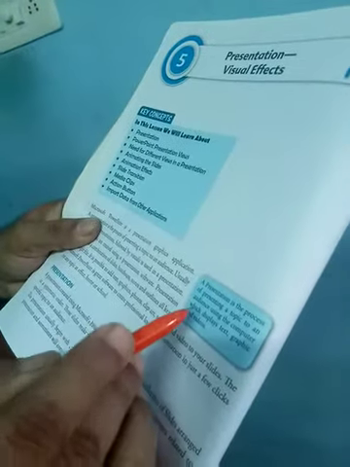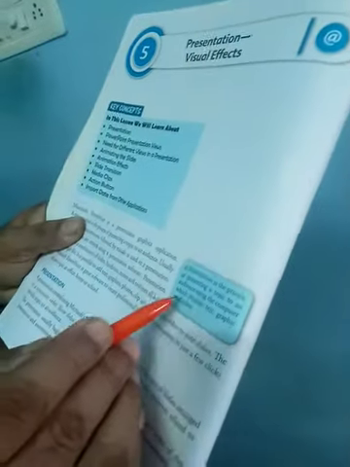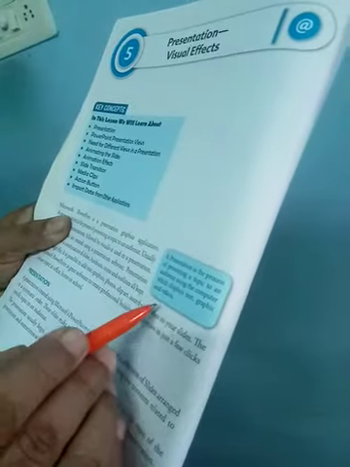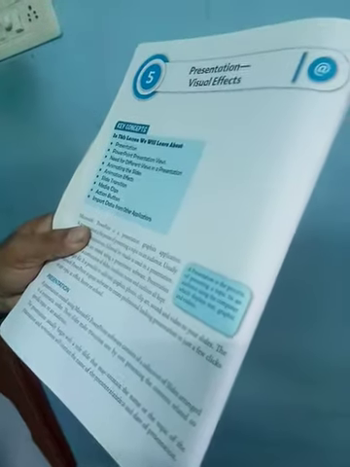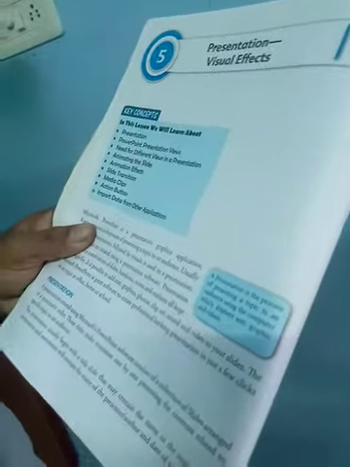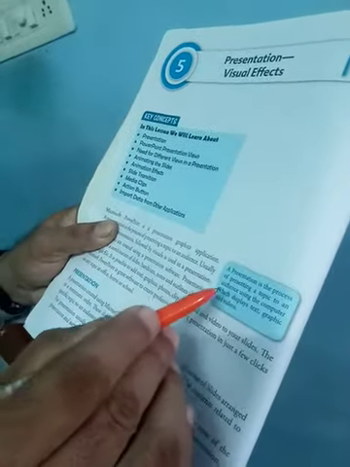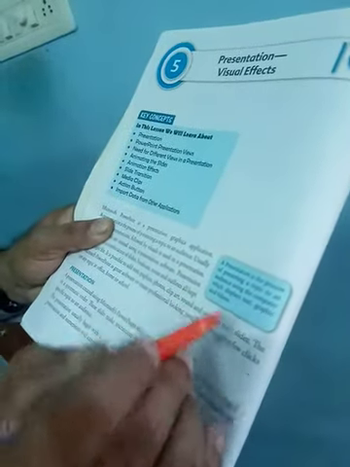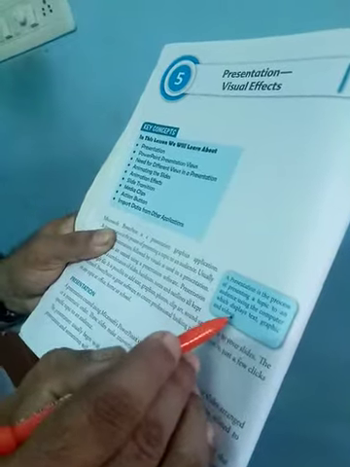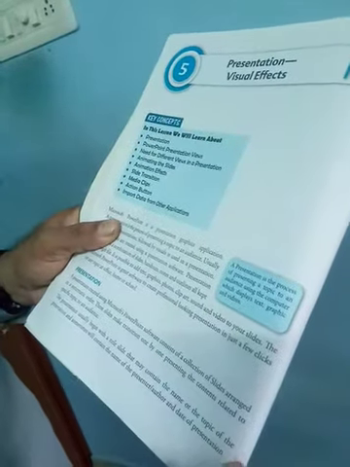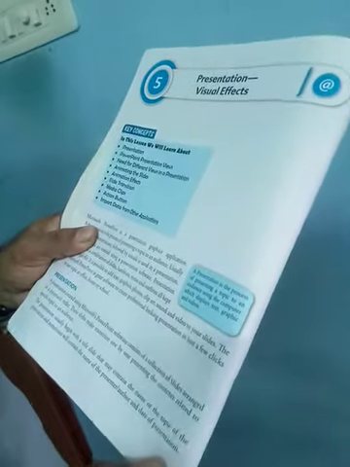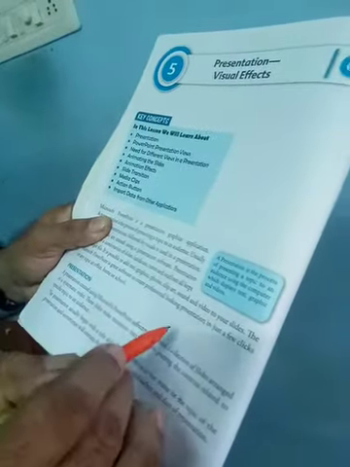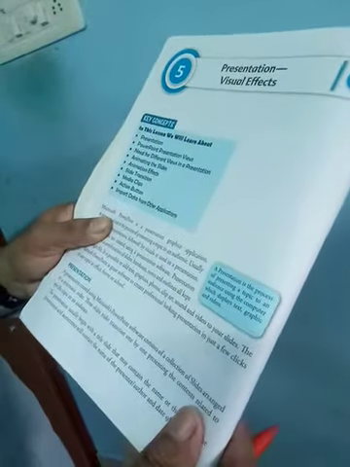What does presentation mean? A presentation is the process of presenting a topic to an audience using the computer, which displays text, graphics and video. Presentation means to present to others. Using the computer, you can present a different topic to the audience, and that is known as a presentation, which displays text, graphics and videos.